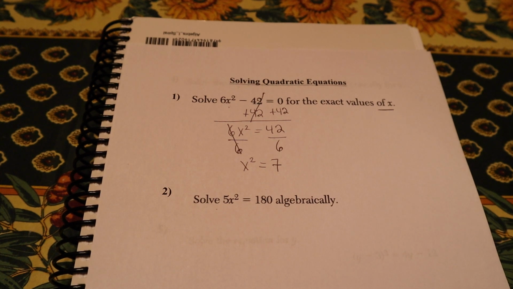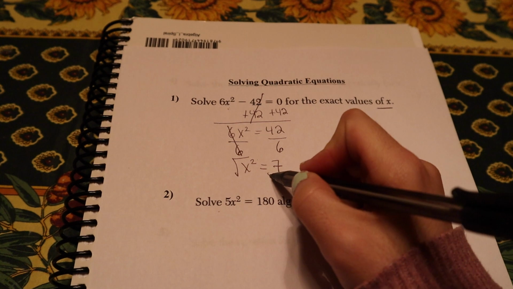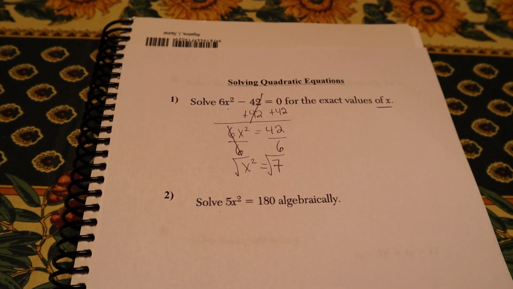Now, in order to get rid of something that is squared, any variable, x squared, y squared, a squared, the way you undo a term being squared is by taking the square root. Just like you guys saw before, x times itself is x squared, so that's why the square root of x squared is x.